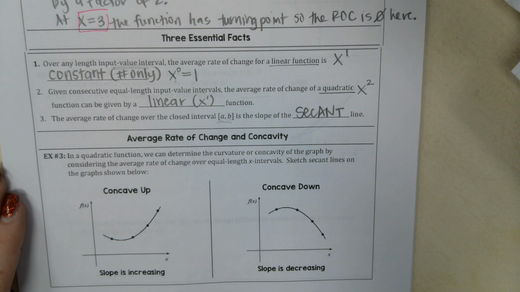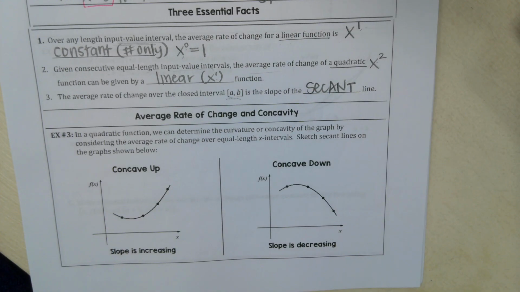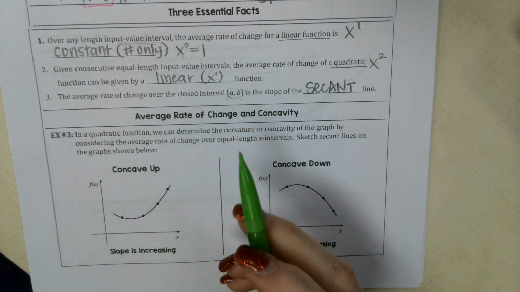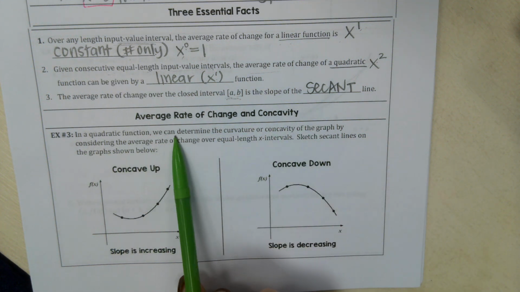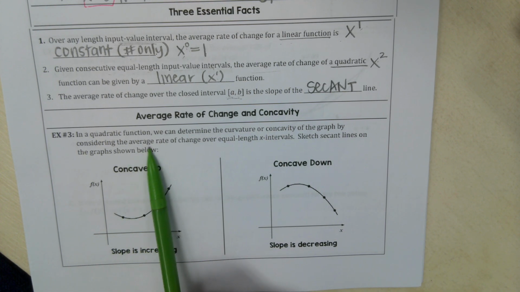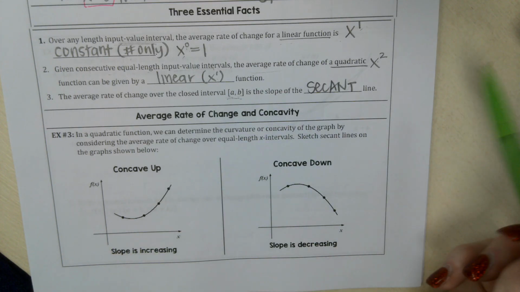Now when we talk about concavity again, average rate of change and concavity. In a quadratic function, that's our parabolas, we can determine curvature or concavity of the graph by considering the average rate of change over equal length x intervals.